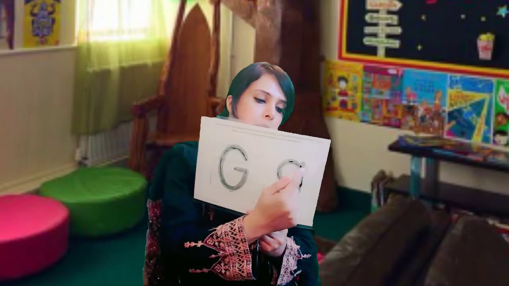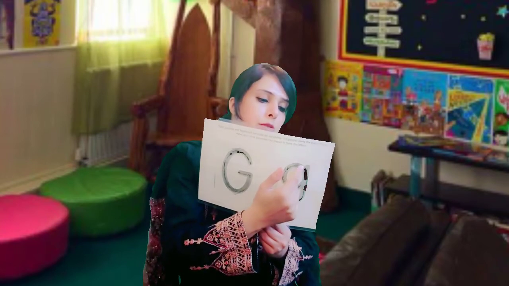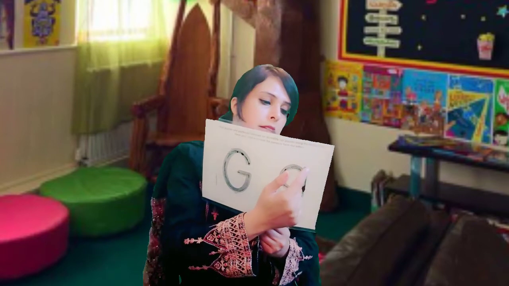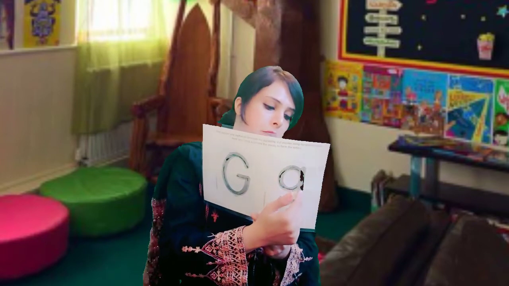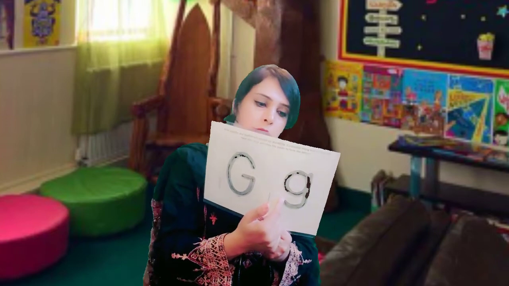And for lowercase g, we are going to start from this point, okay? Make a small curve, then go up, come down, and make a small hook. Okay, it's a lowercase g.